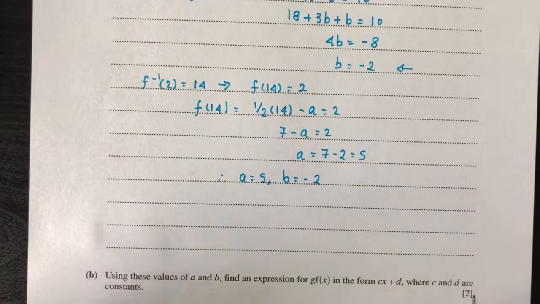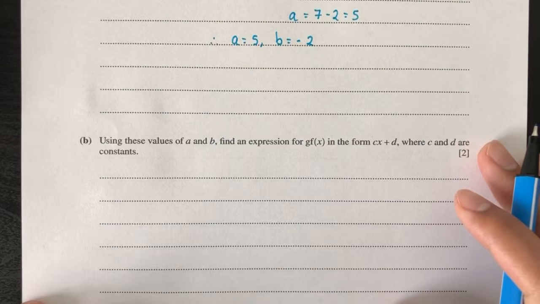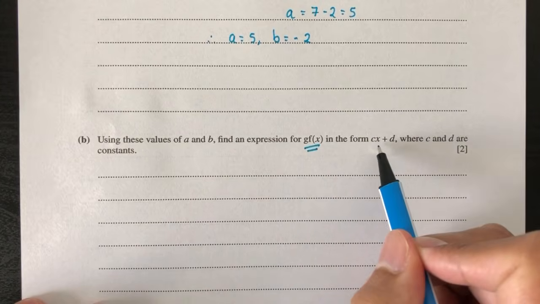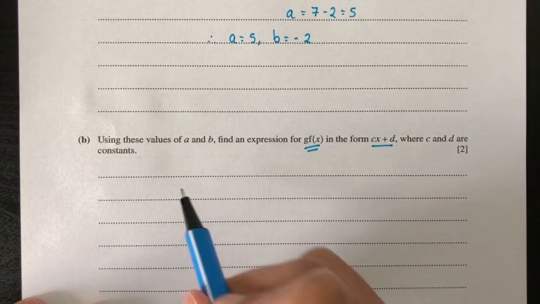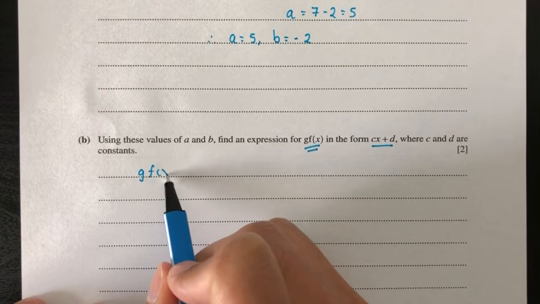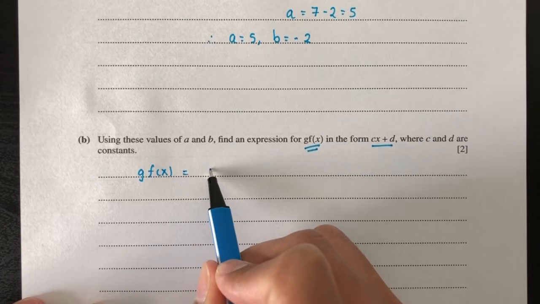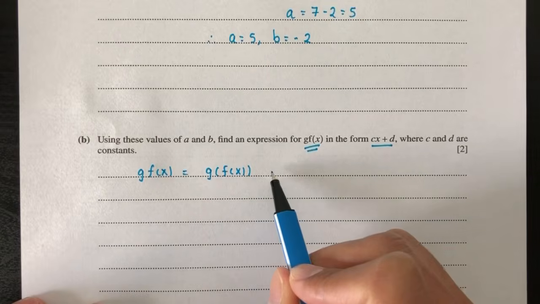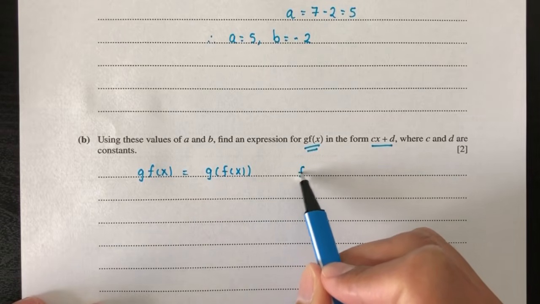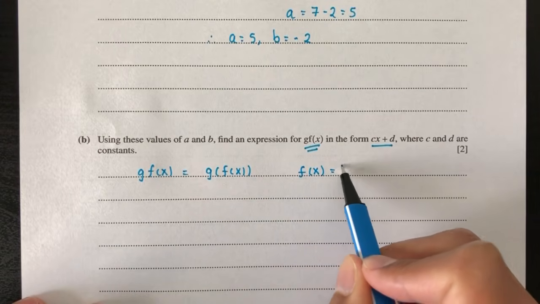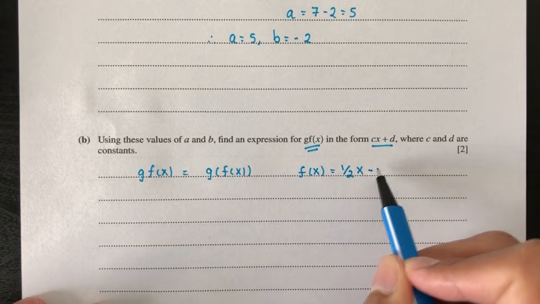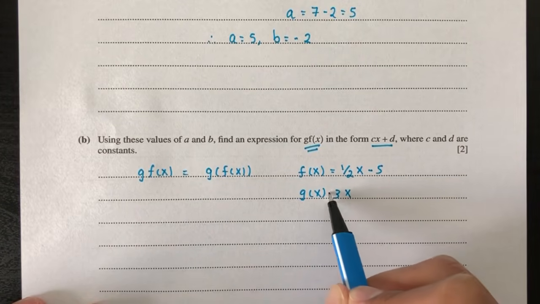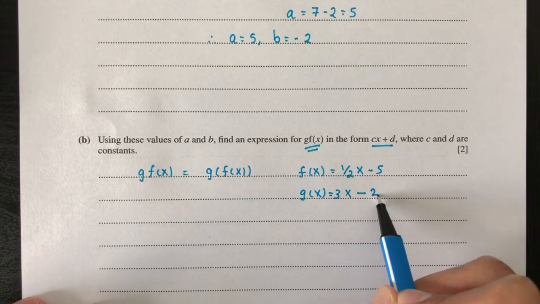That is part A. Now for part B, using these values of a and b, find an expression for this in the form of this. So now g of f of x: as we have known now, f of x is equal to half x minus 5, and g of x is equal to 3x minus 2 for the value of b.